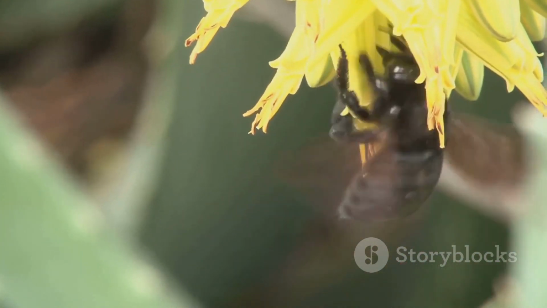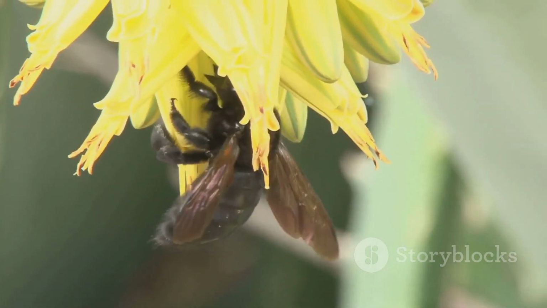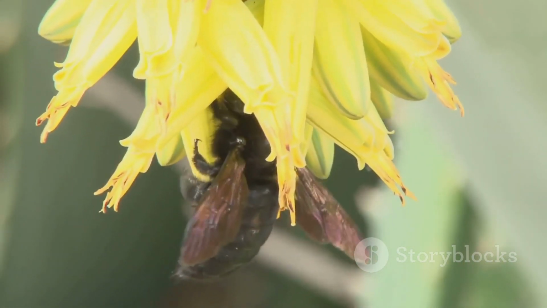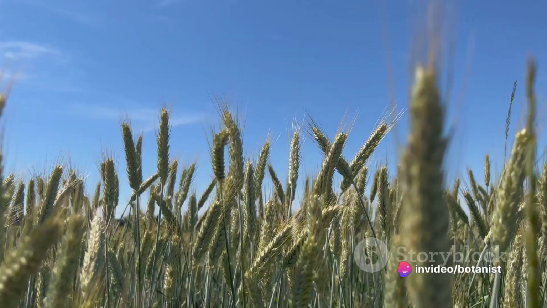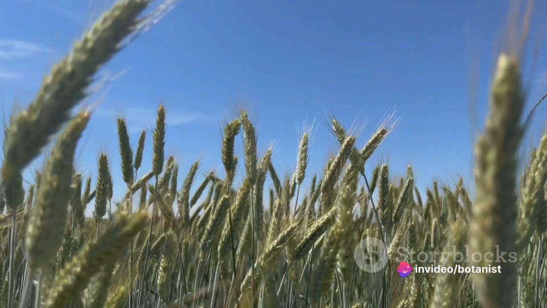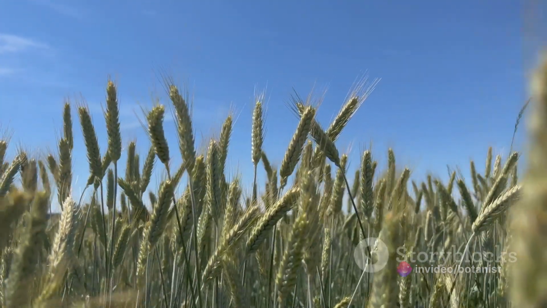The anthers in these plants are designed to allow the pollen to disperse efficiently with the air currents. On the receiving end, feathery stigmas catch the airborne pollen grains. Prime examples of wind-pollinated plants include crops like maize, rice, and wheat.